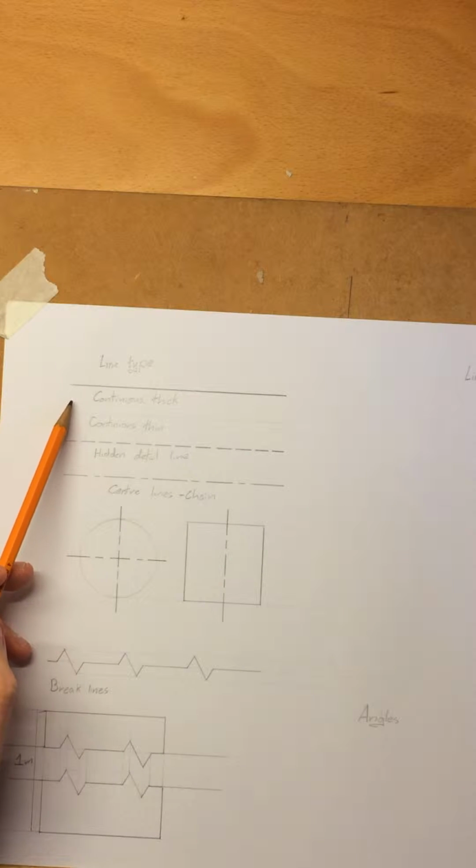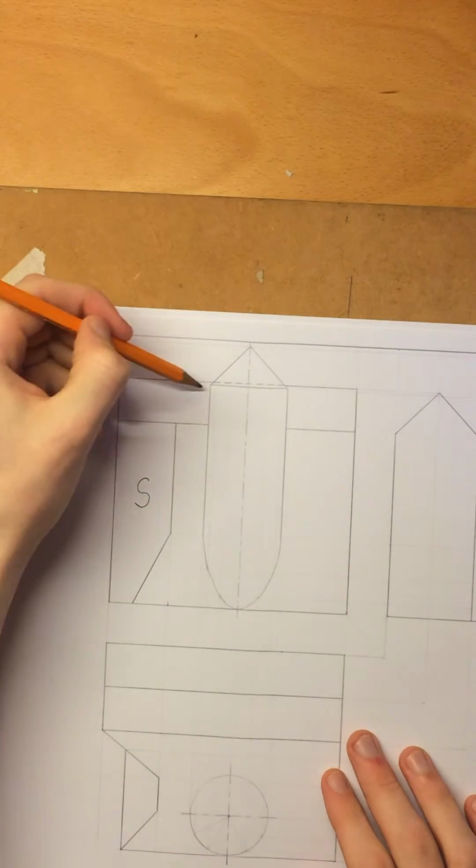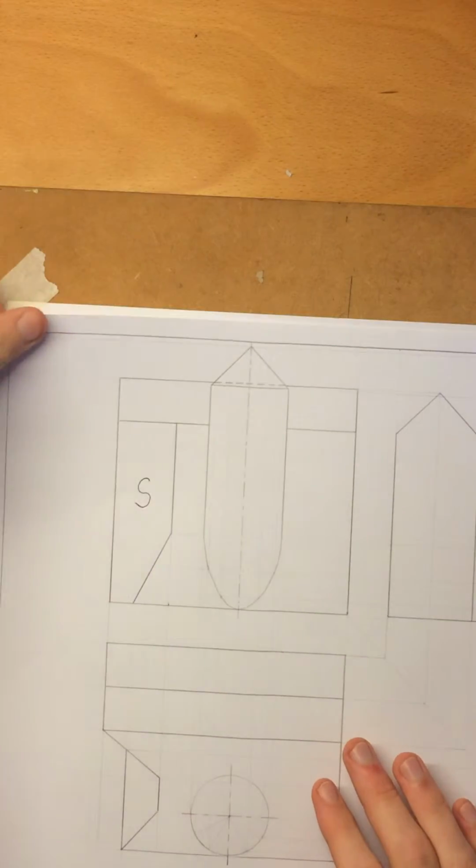So the first line we have is continuous thick. This line is used for outlines of objects, and I'm just going to refer back to my drawing here. As you can see, I've drawn all the outlines in continuous thick line.